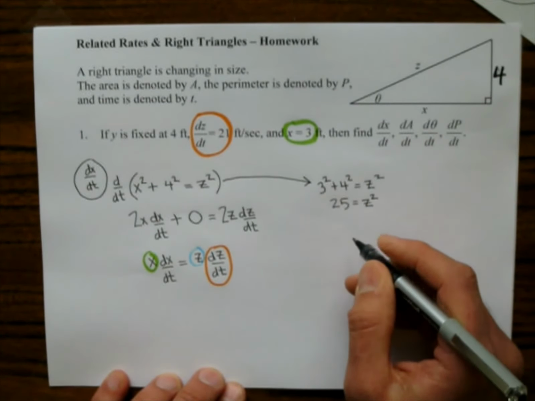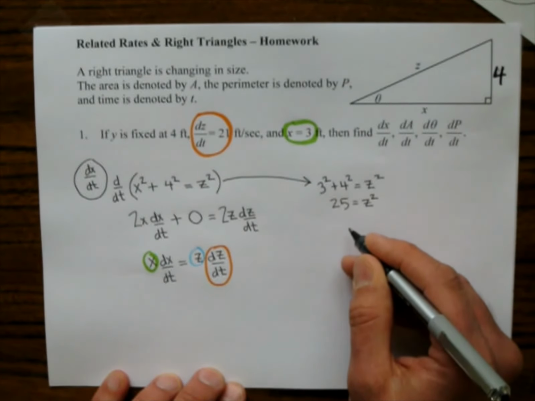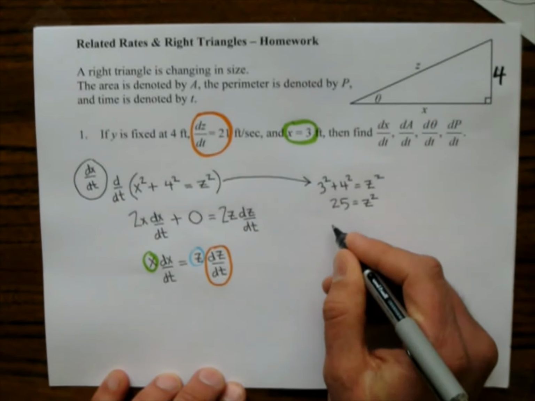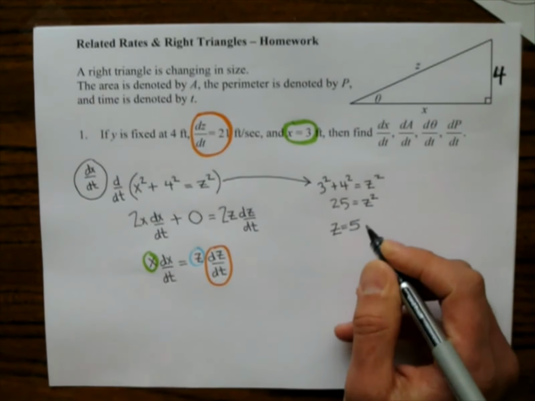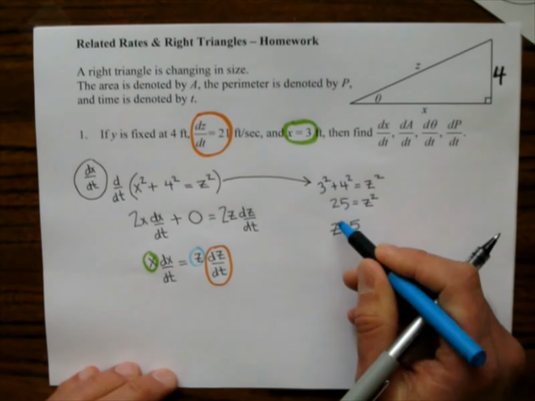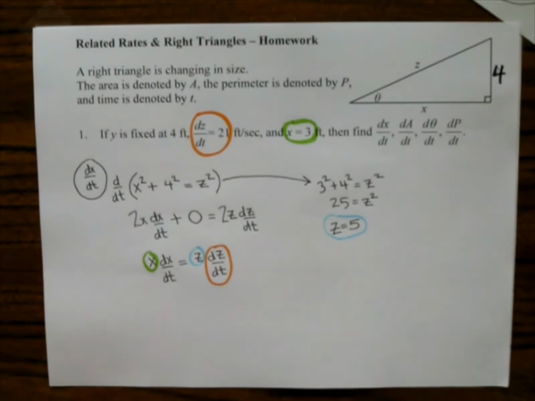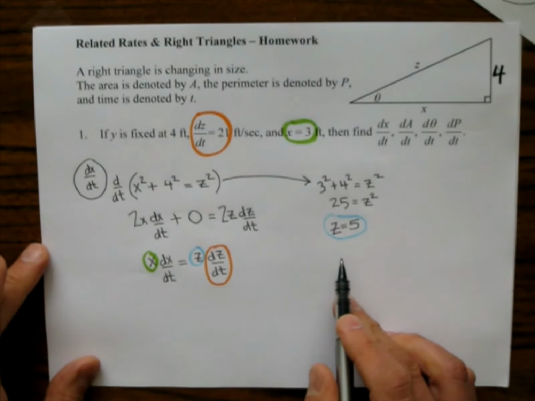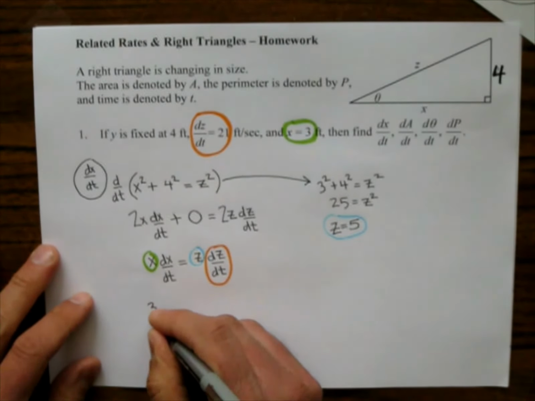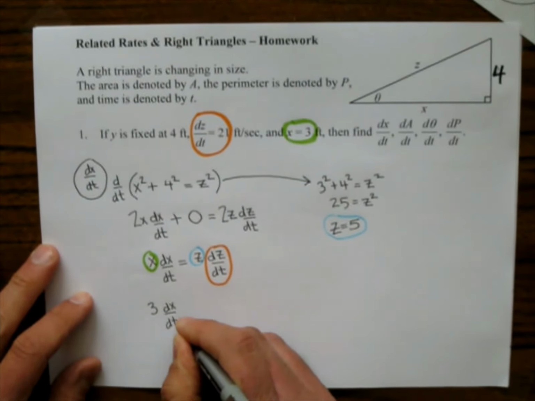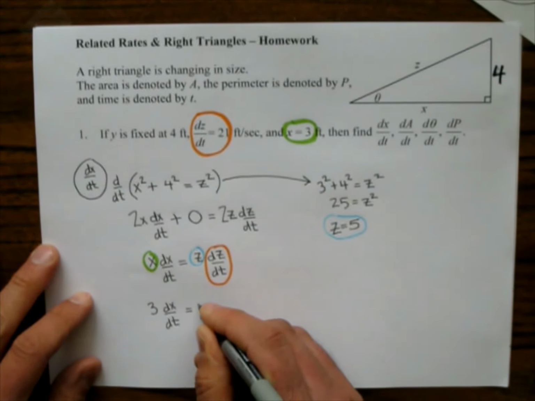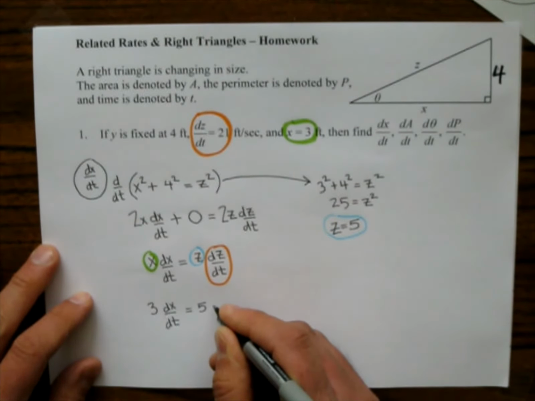Square root property is going to tell me that z is plus or minus 5. z is a positive number, so I'm just going to jump right to z is 5. And so we have that right there. So we'll go ahead and plug these values in. We have x is 3. We have dx/dt. z is 5. And this orange thing, dz/dt, is 21.